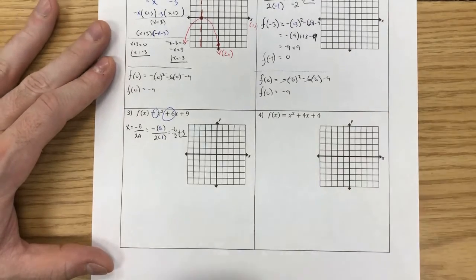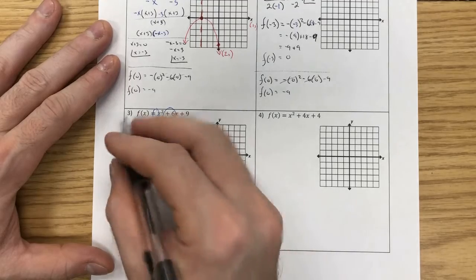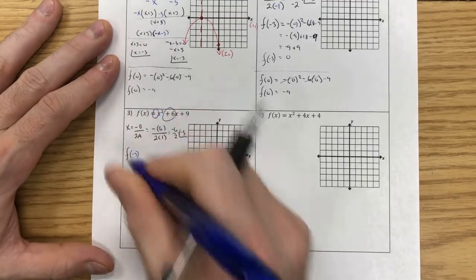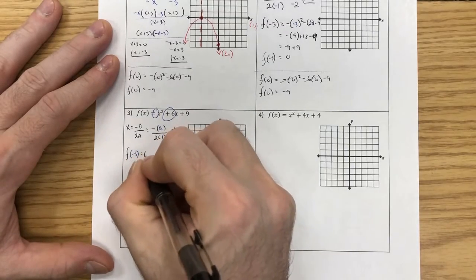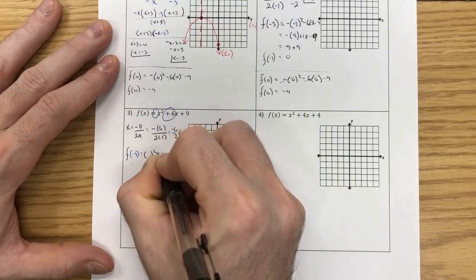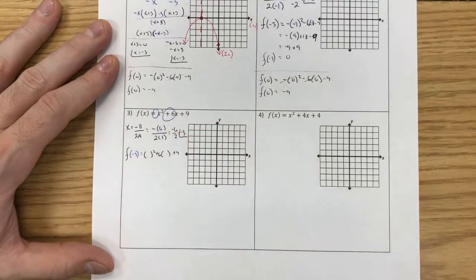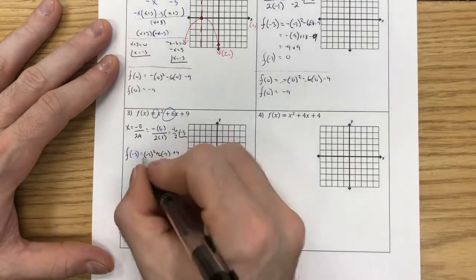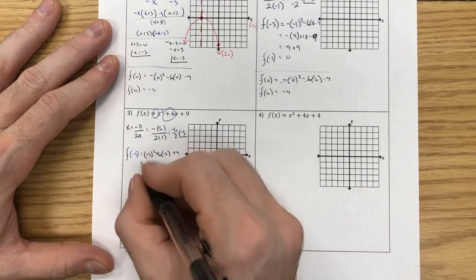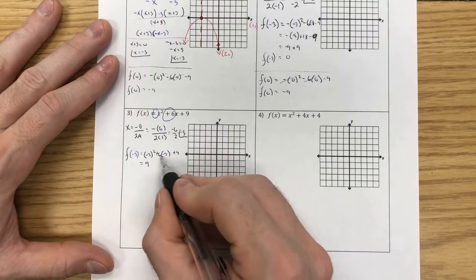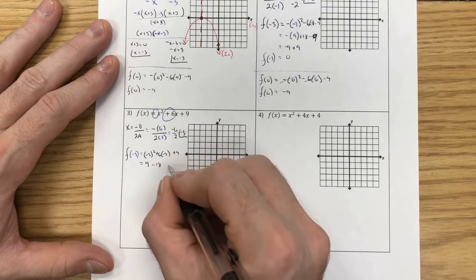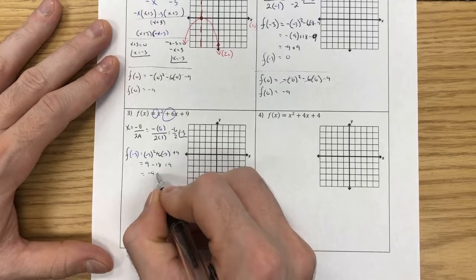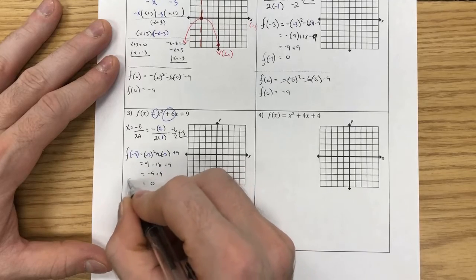Let's see where this goes. So I'm going to take that and plug it into the equation. f of negative 3 is equal to, order of operations, negative 3 squared is 9. 6 times negative 3 is negative 18. 9 minus 18 is negative 9, and then minus 9... and this is 0.